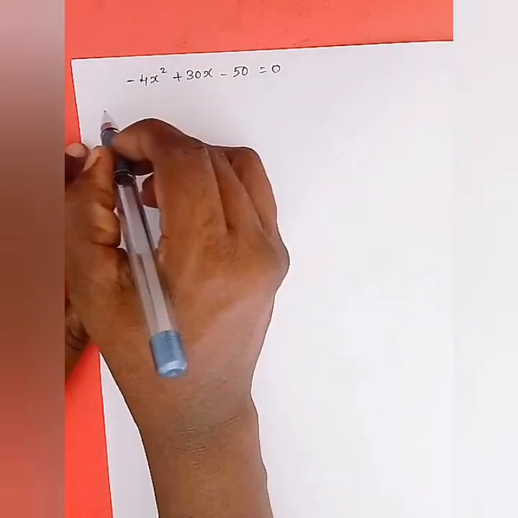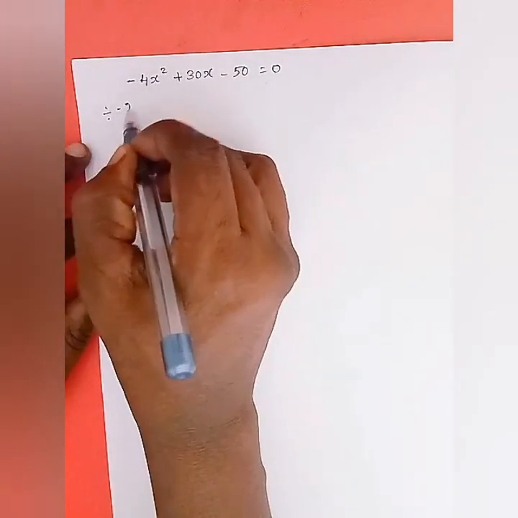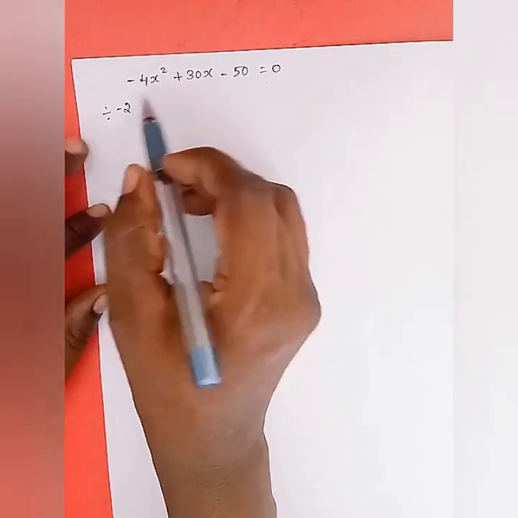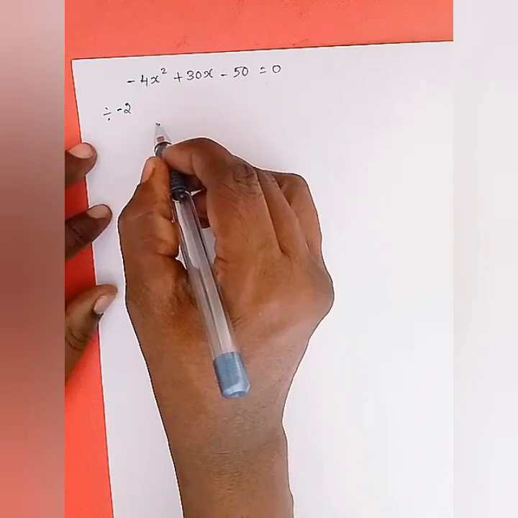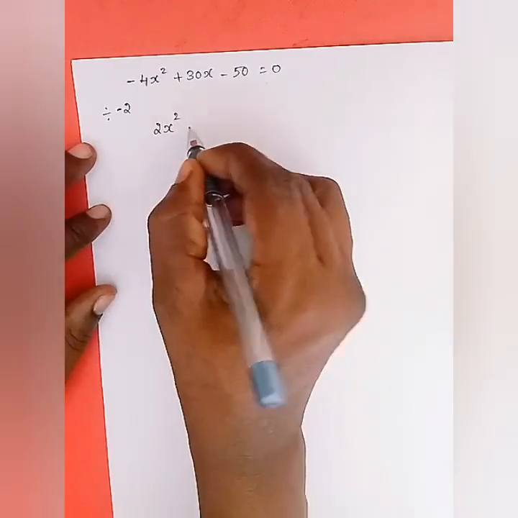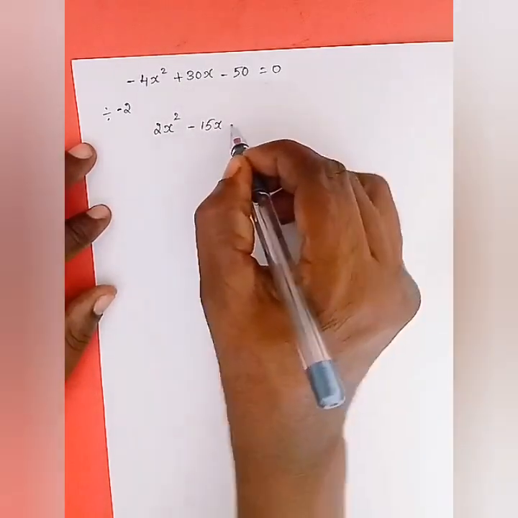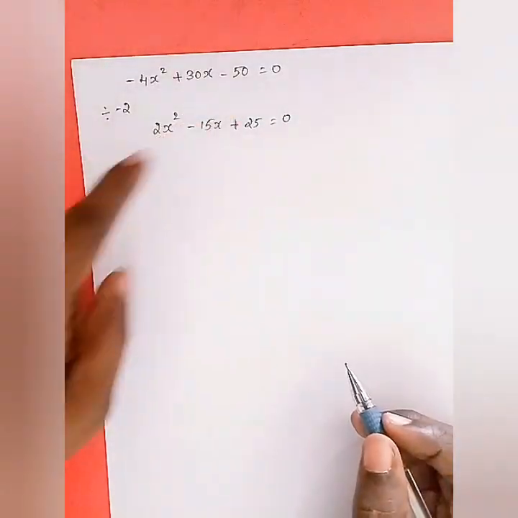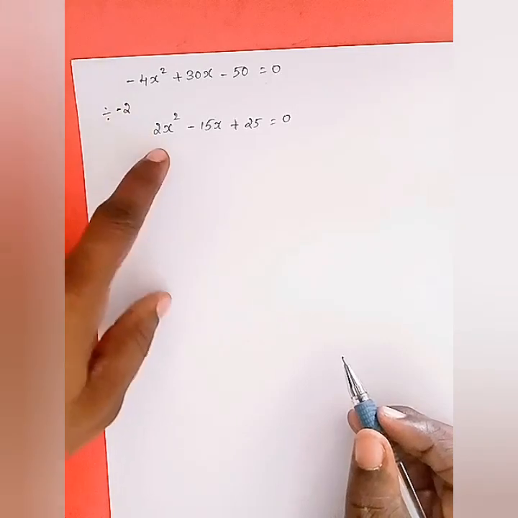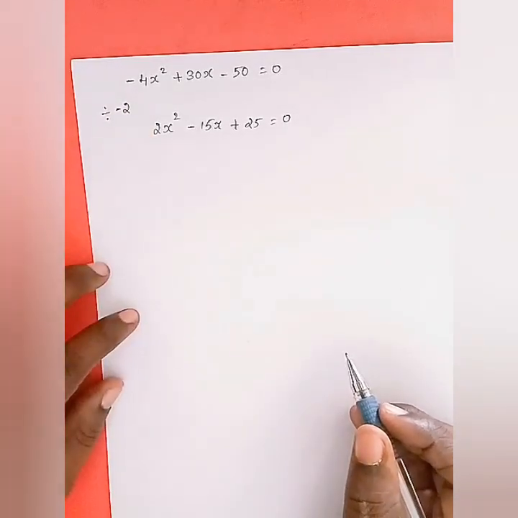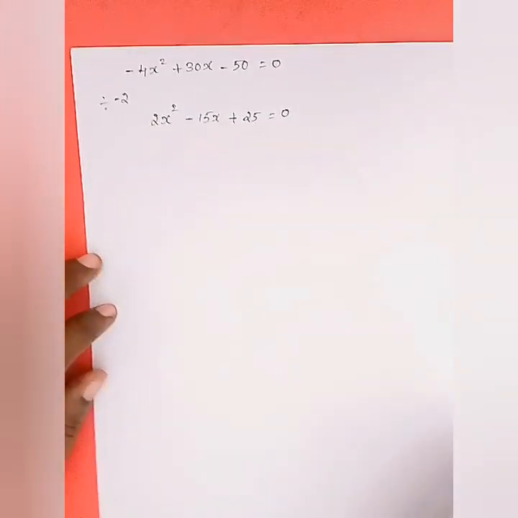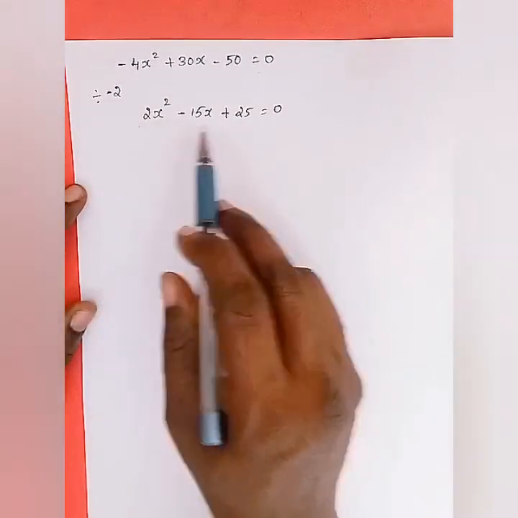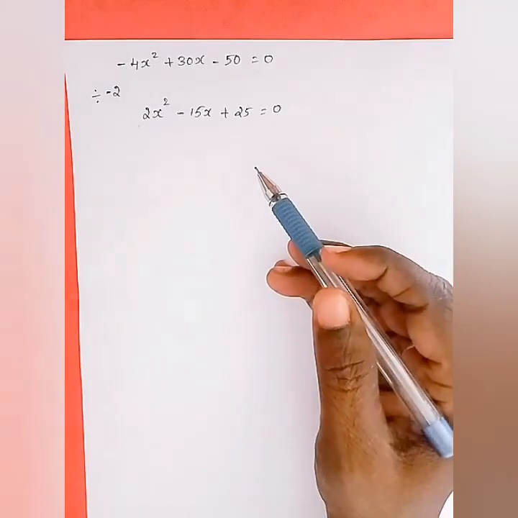by 2 everywhere. So divide it by minus 2, because if the first term is plus, it will be easy for us. So dividing by minus 2, it will become 2x square minus 15x plus 25 equal to 0. I am dividing by 2 and also by the minus sign. 2x square minus 15x plus 25 equal to 0. We got it. Now this is of the form ax square plus bx plus c equal to 0.